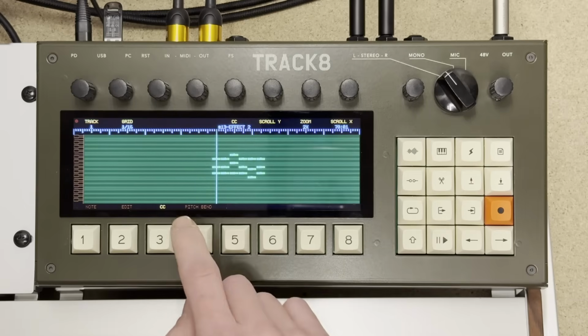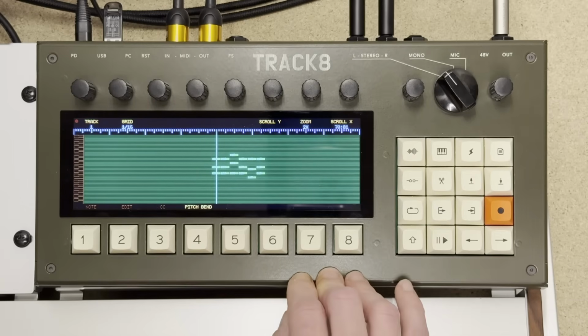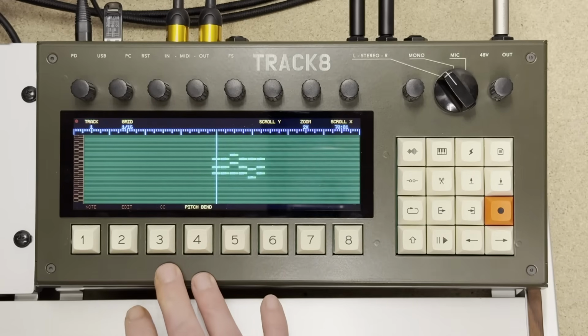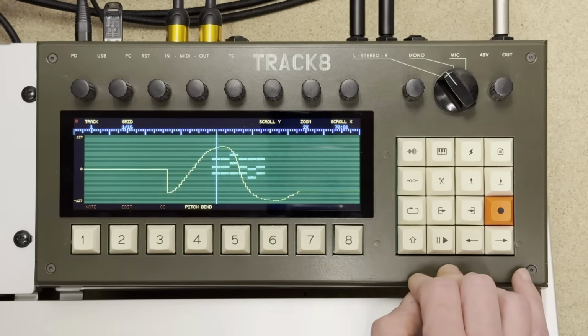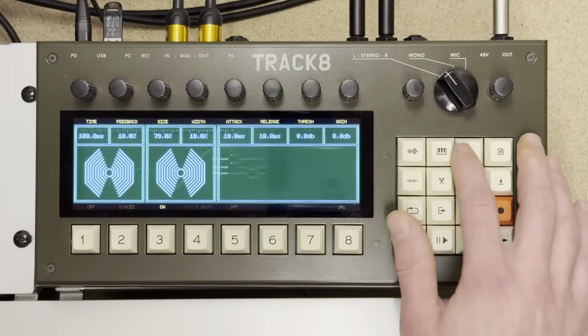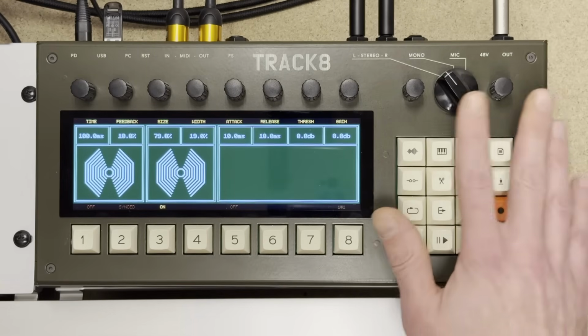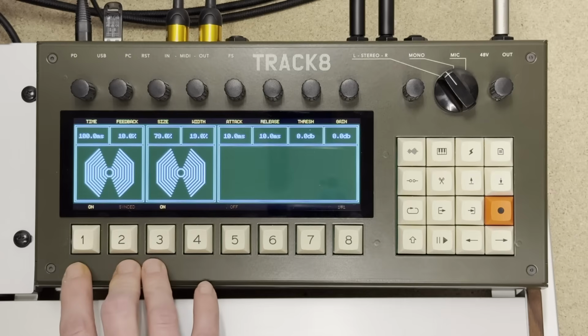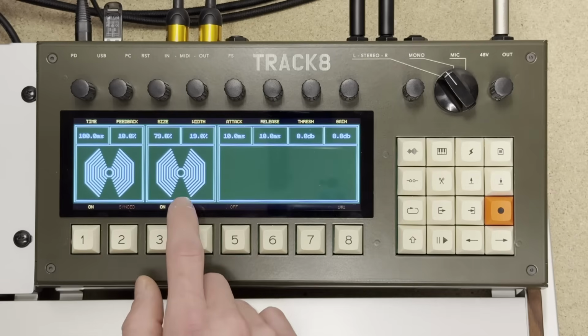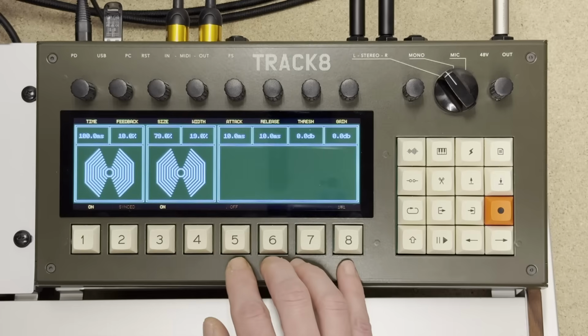The last page is the pitch bend, which acts similar to the MIDI CCs, but it just sends different kind of values according to the MIDI standard. Let's go to the third screen. In the third screen, we have the master effects. So Track8 has 2 master effects. That's delay and a reverb. And then in the end, we also have a compressor.